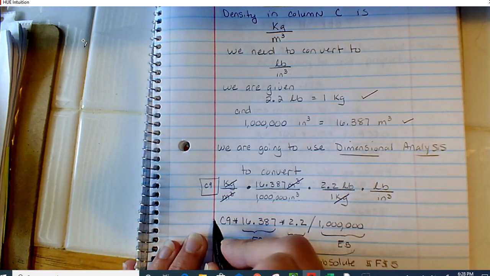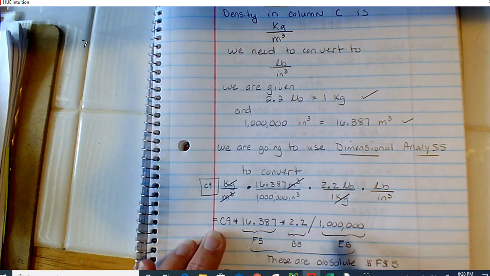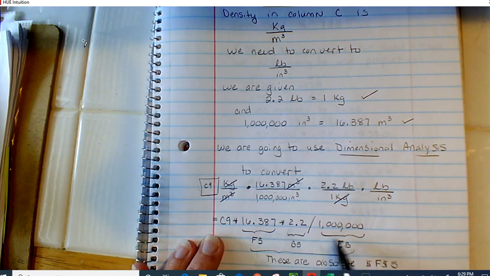If I do that calculation, I'm going to end up with the solution for my first cell.